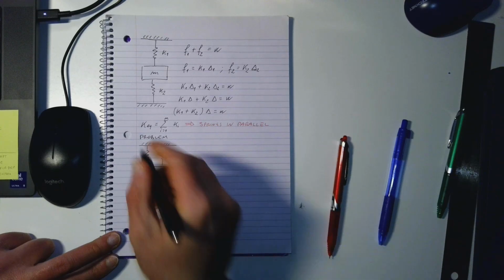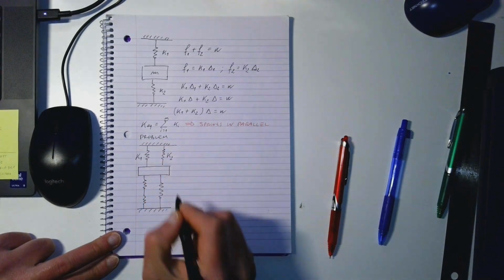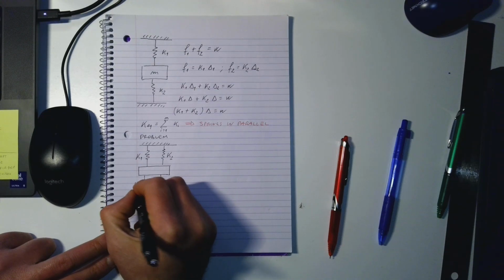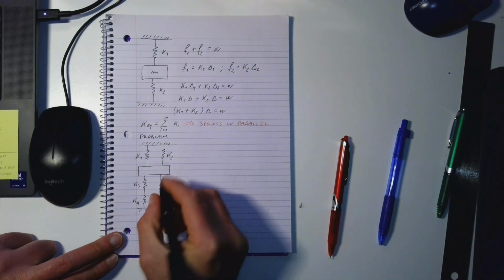Here we have K1, and then we have K2, and then we have K3, and then we have K4, and then we have K5.